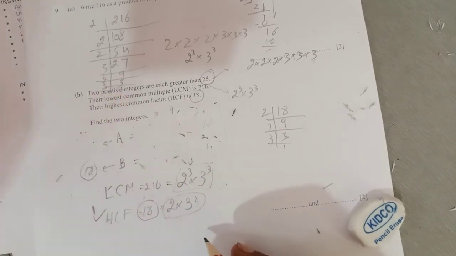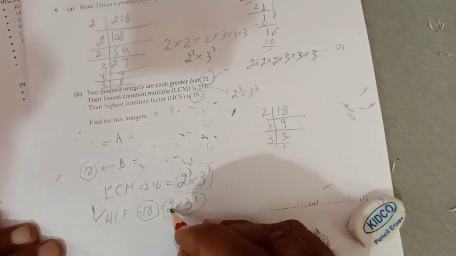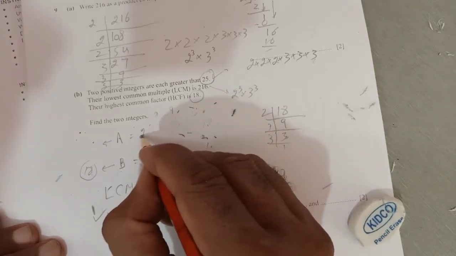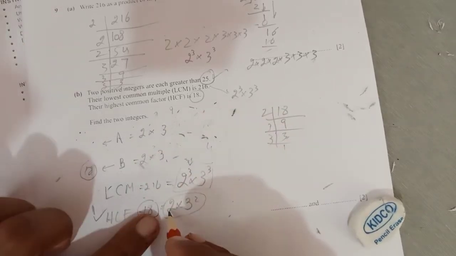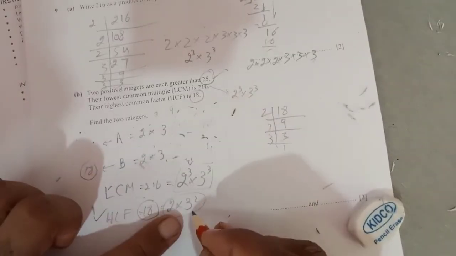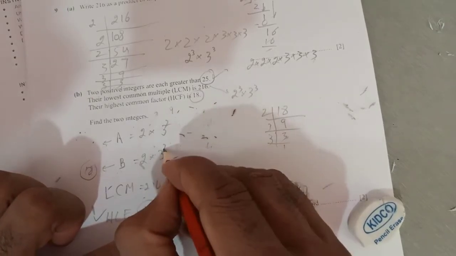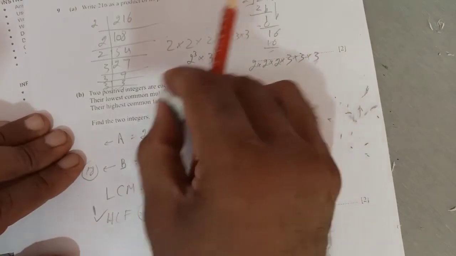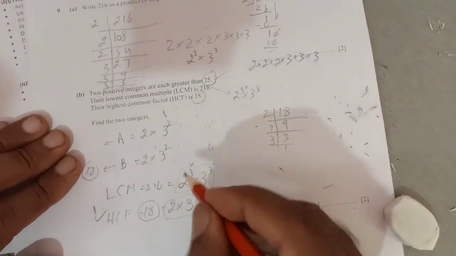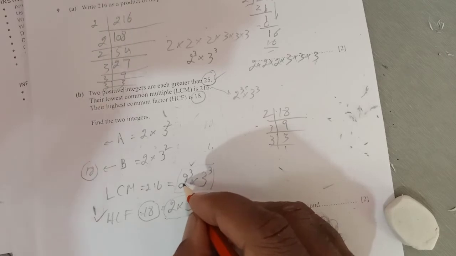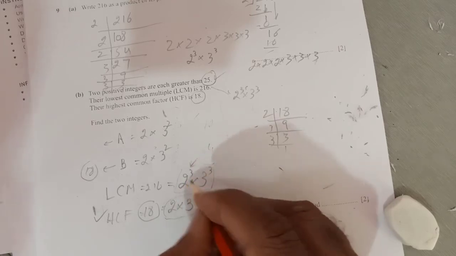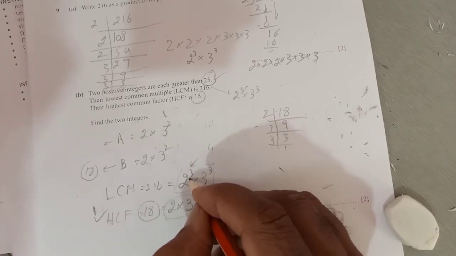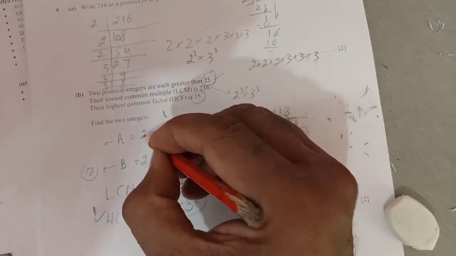HCF tells us that these two factors, 2 and 3 power 2, will be there in A as well as in B. So I will give this to both A and B, and this 3 square to both A and B. LCM tells us that you have to take common factors which have the highest exponent. This 2, 3 is the factor which will be either in A or B or both.